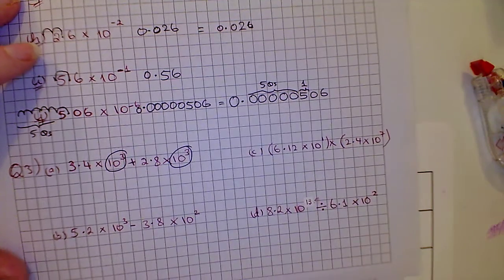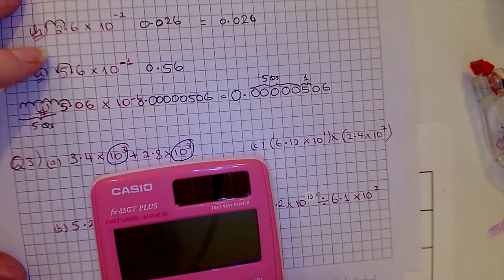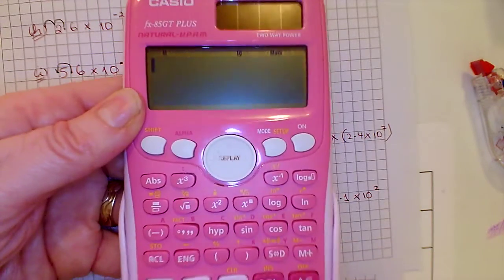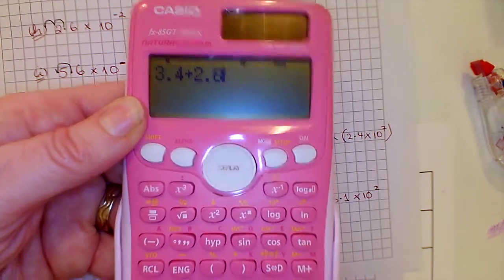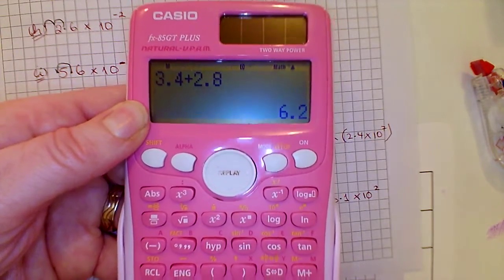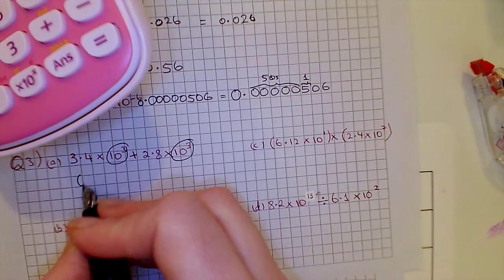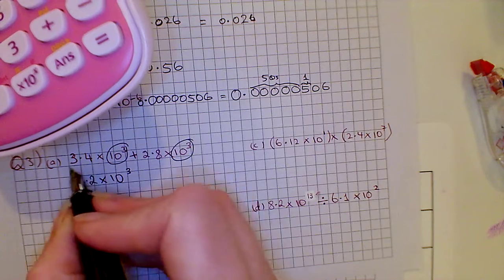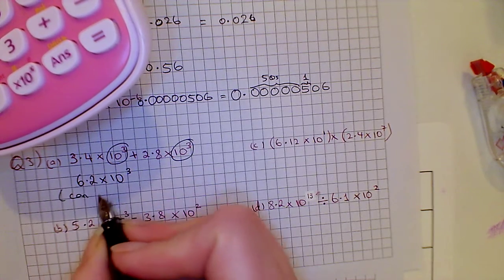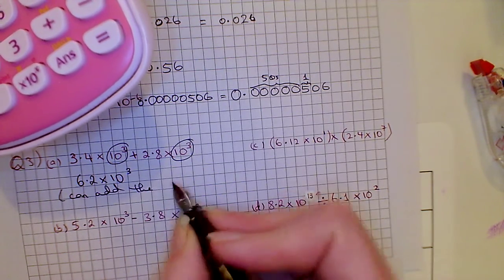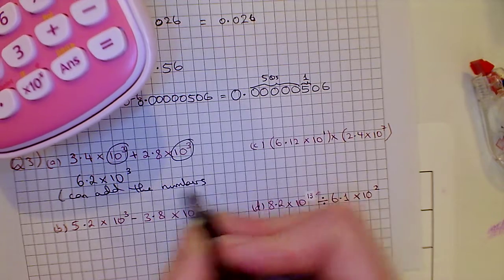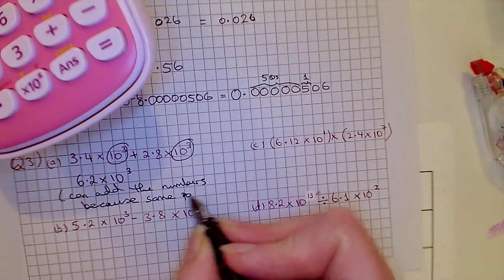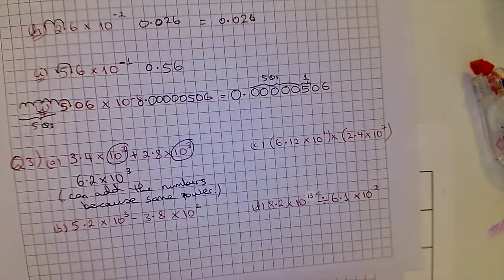Because the power there is the same, I can add the 3.4 and the 2.8. So 3.4 plus 2.8 gives me 6.2 by 10 to the power of 3, and we can just add those. We can add the numbers because we have the same power. But when the power is different, we can't just do that.